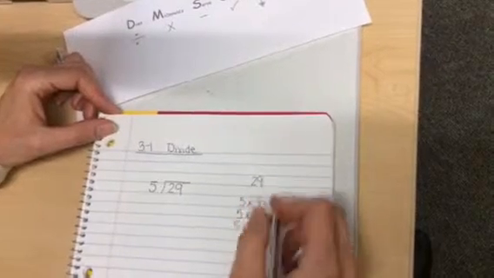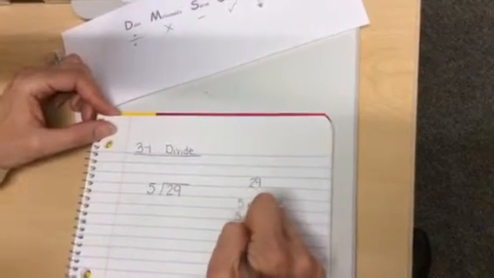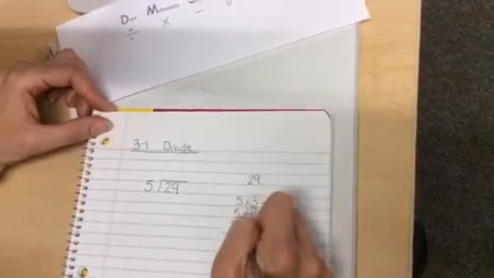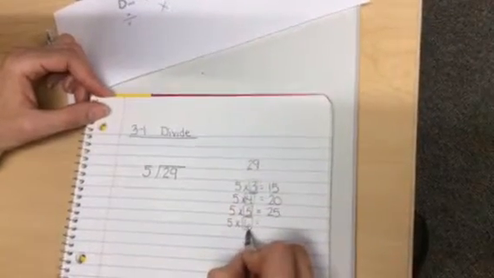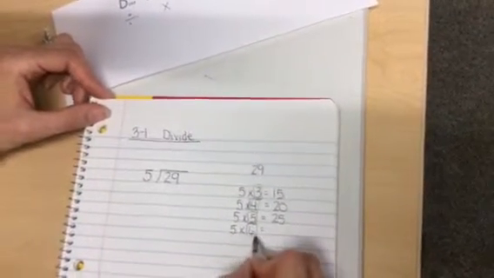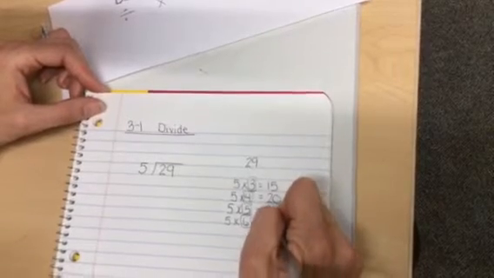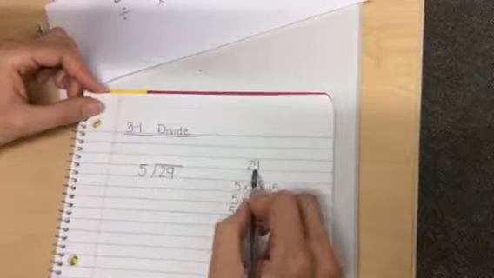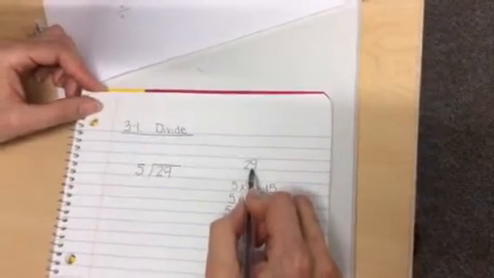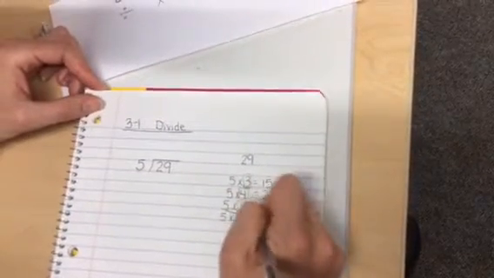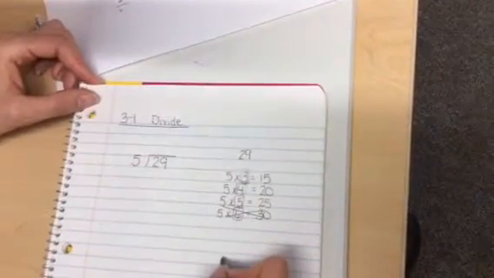Let's just make sure we can't give each of our friends 6 pieces. 5 times 6, where my missing factor would be 6. How many pieces of candy would that be? 30. Do I have 30 pieces of candy or no? I only have 29, so I cannot do that. I'm going to cross that one off. That one's not going to work.